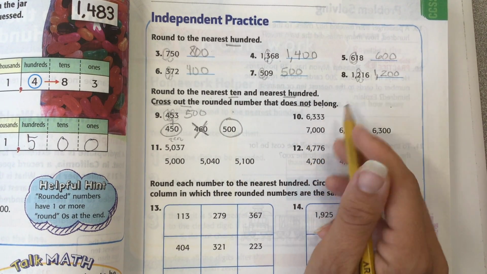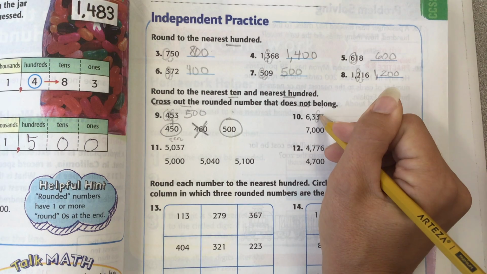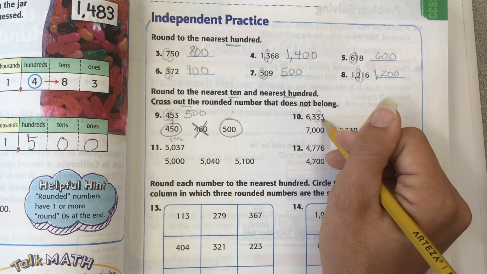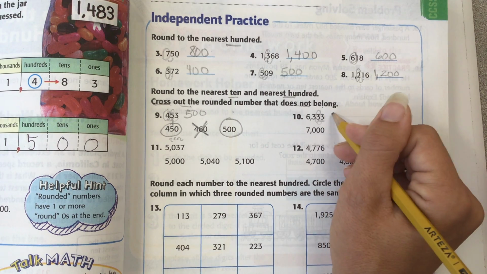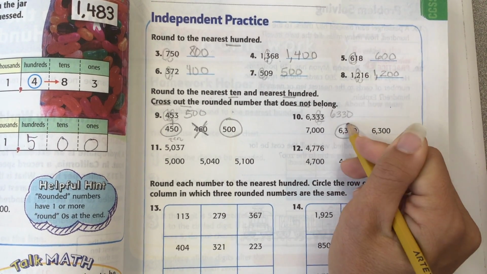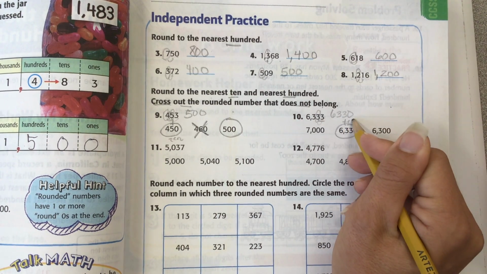Round to the nearest 10 and 100. So let's look at the tens place. 3, and then we'll look next door. That 3 is small, so this one's going to stay 3, and this is going to turn into a 0. So that's 6330, and that matches right here. So this is the nearest 10.